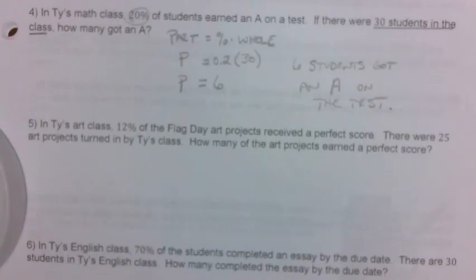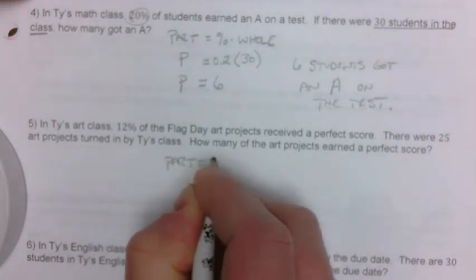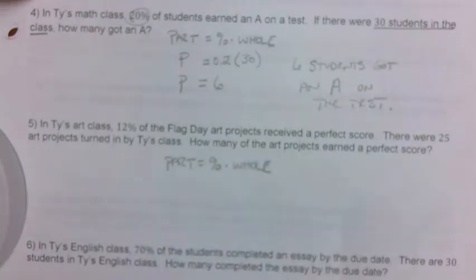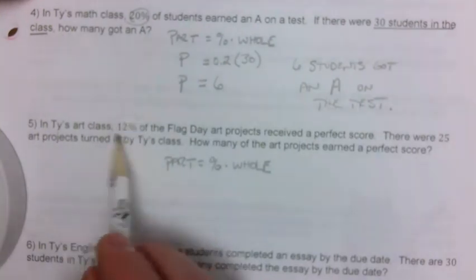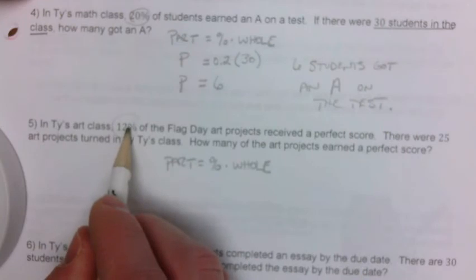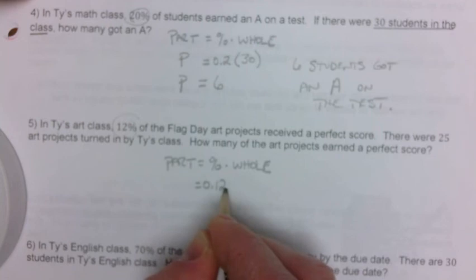In example 5, we have that in Ty's art class, 12% of the Flag Day art projects received a perfect score. There were 25 art projects turned in by Ty's class. How many of the art projects earned a perfect score? So we'll use our percent equation, part equals percent times whole. And this is very similar to the last example that we did. They gave us the percentage, 12% received a perfect score. Change that to a decimal, move the decimal point back twice. For our rate, we're going to have 12 hundredths.